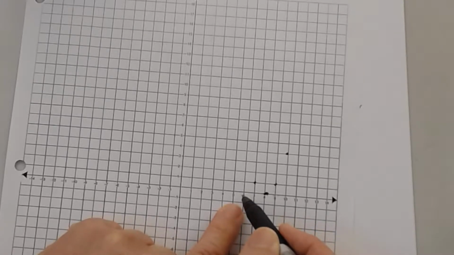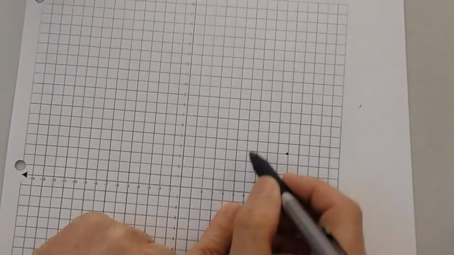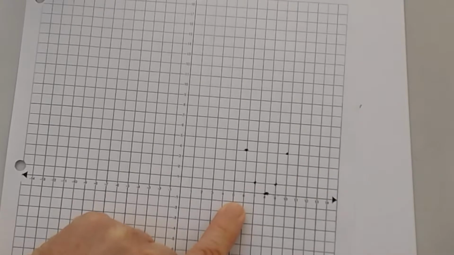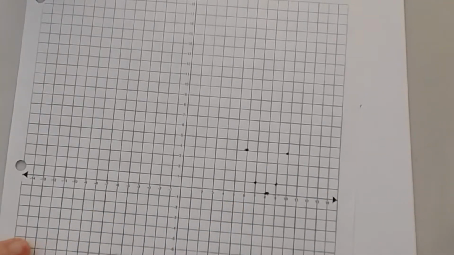1, 2. What's the x, though? What's the x value? 6. What's the y value supposed to be? 4. All right, and then check it. Put it in the table, check it.